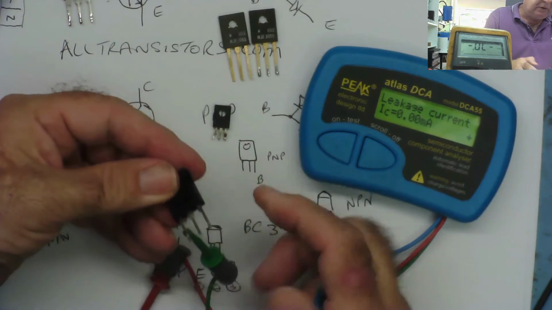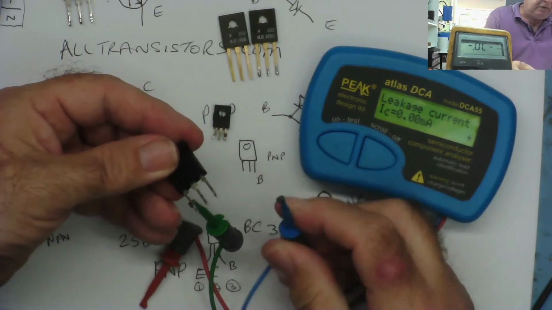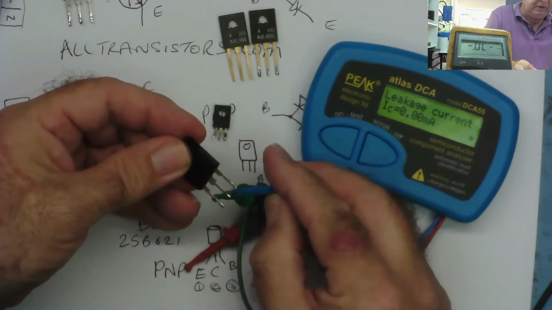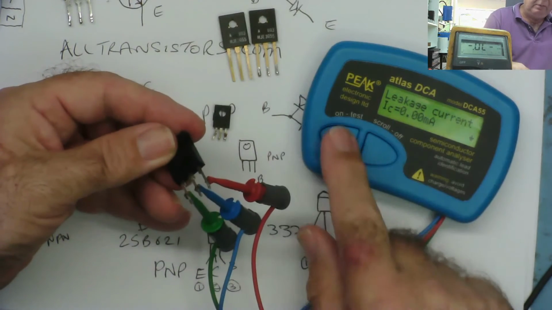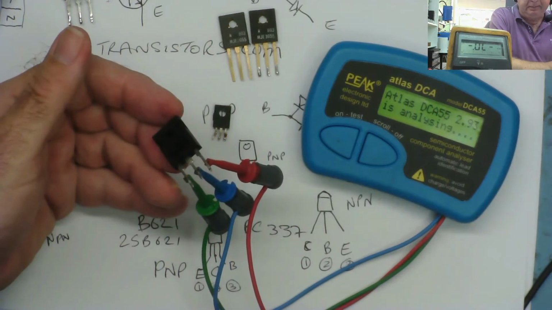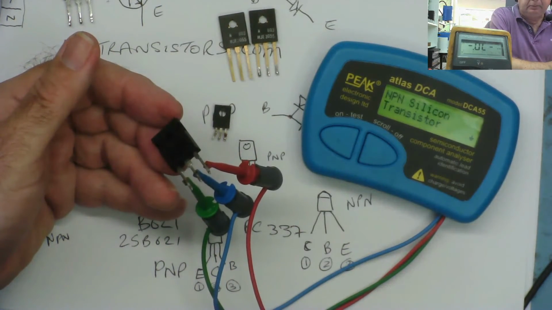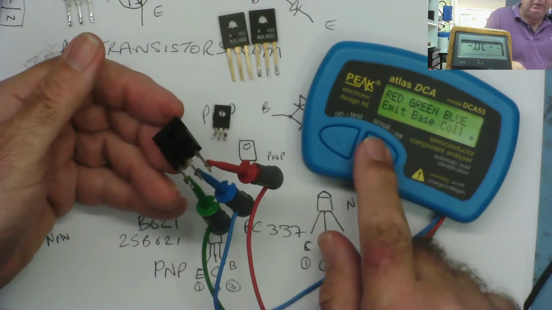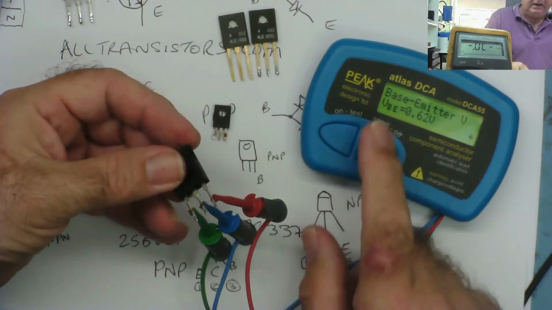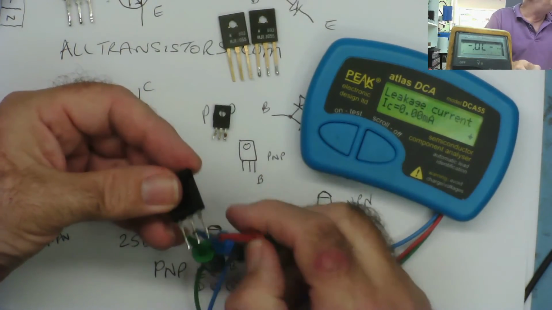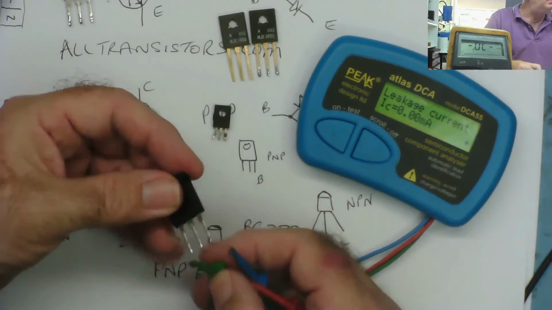So let's try this one. A gain of 20 on a power transistor isn't necessarily something that's bad, but we'd expect them to be roughly the same. NPN transistor, yeah, 28. So the two are about the same. I think we can say it's unlikely to have two transistors that are faulty with low gain and they're both the same, yeah? So they're good.